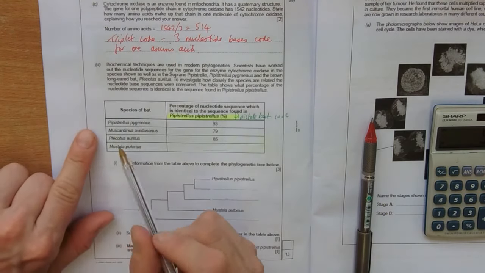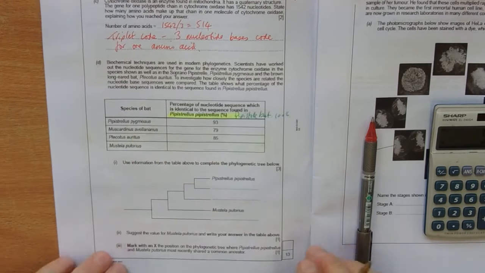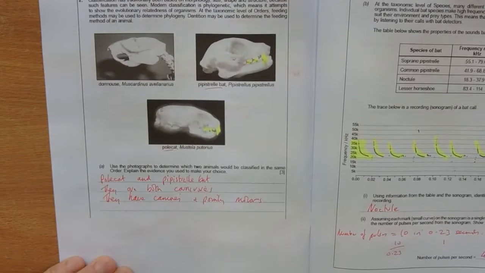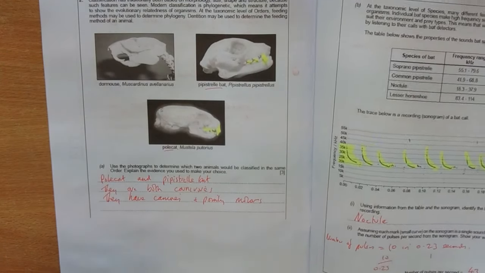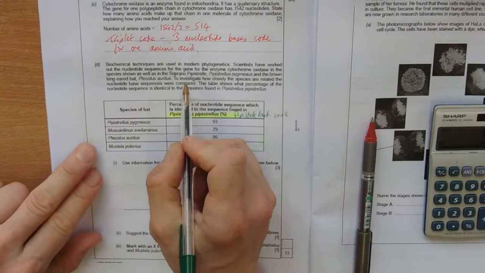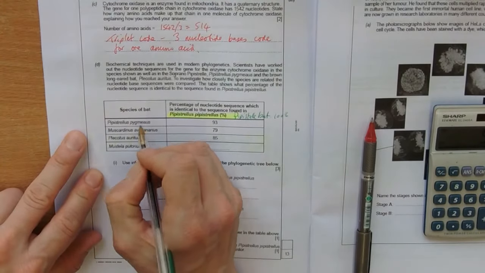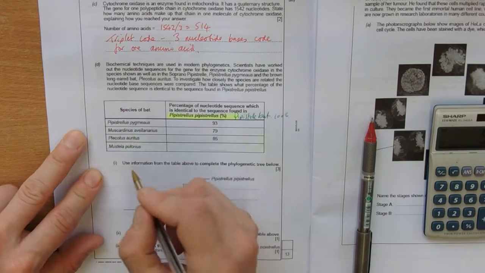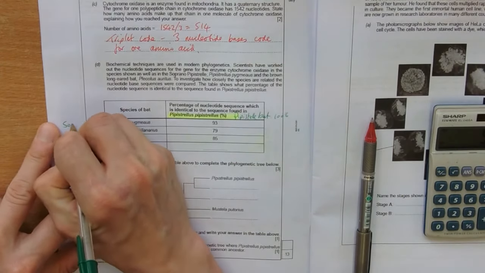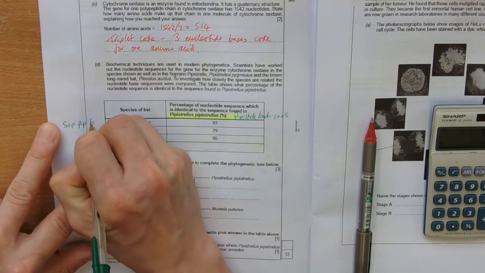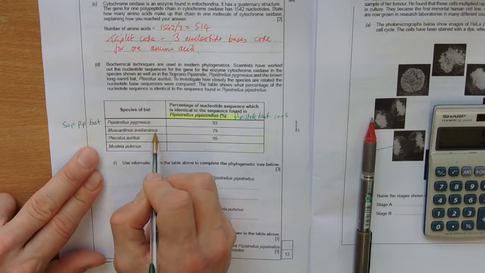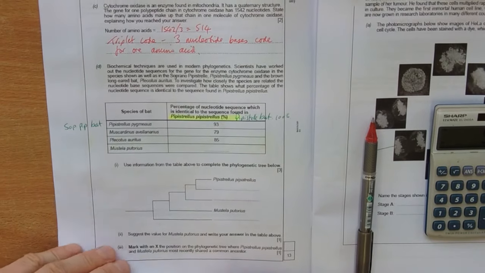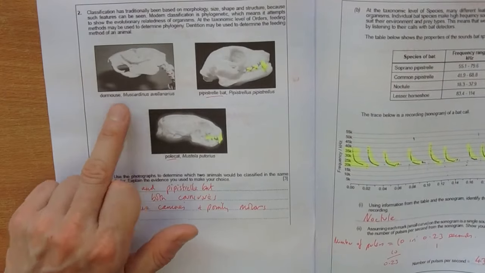What are these other ones? Pipistrellus pygmaeus. Does it say somewhere in pipistrellus? Oh, it tells us up here, yeah. Pipistrellus pygmaeus, that is the soprano pipistrelle bat. So if I put the soprano pip bat, Muscardinus avellanarius. What is that? That's our dormouse.